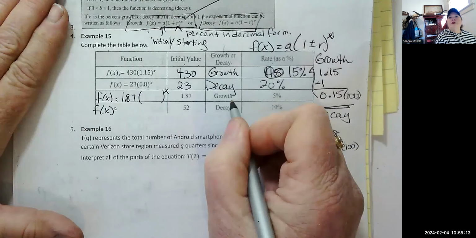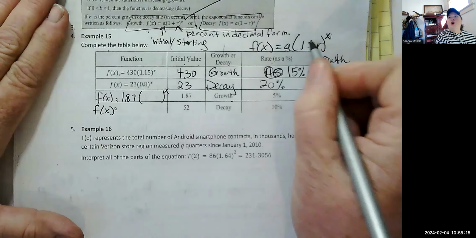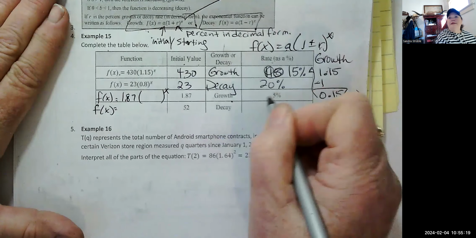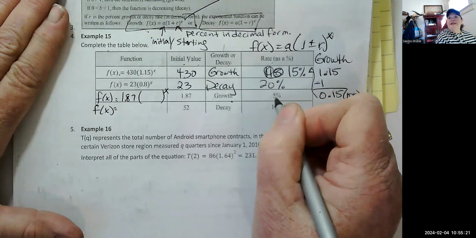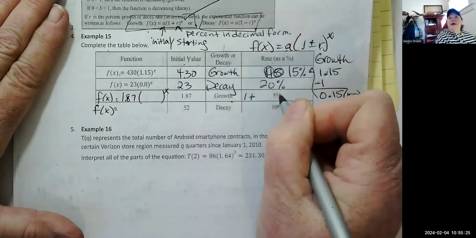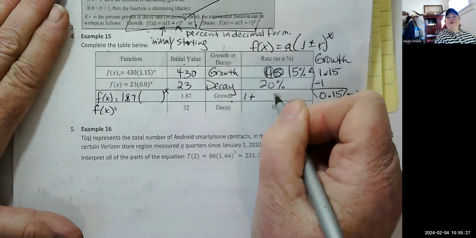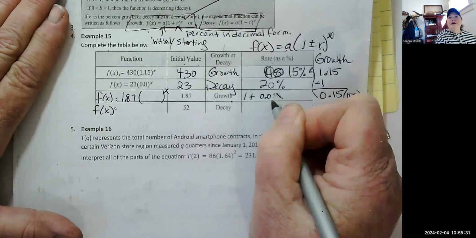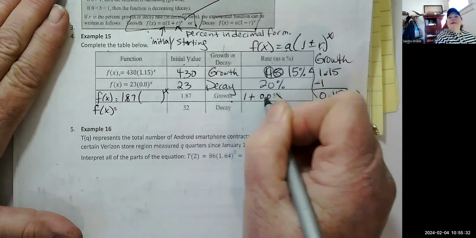It's growth, so growth is 1 plus r. That's going to be 1 plus whatever this percentage is as a decimal. So it's going to be 1 plus, not 5%, but 5 divided by 100, which is 0.05. So that's 1 plus 0.05, which is 1.05.